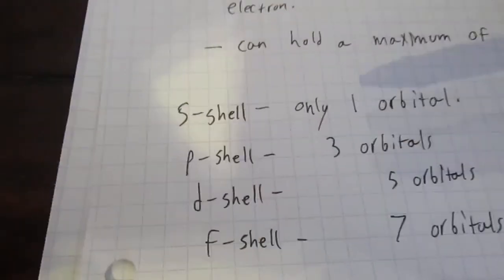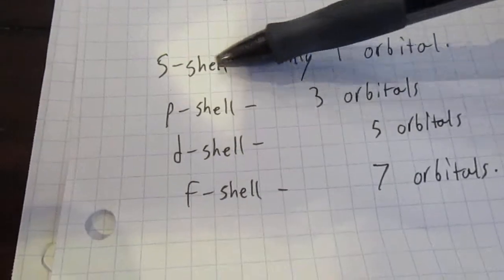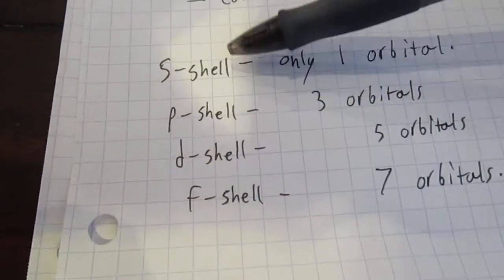The S shell is very low in energy, and it goes up. As you go from S to F, the energy increases. The S shell is very, very low energy.